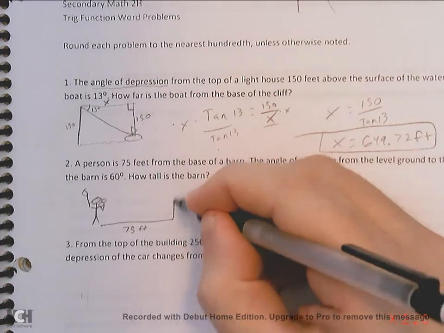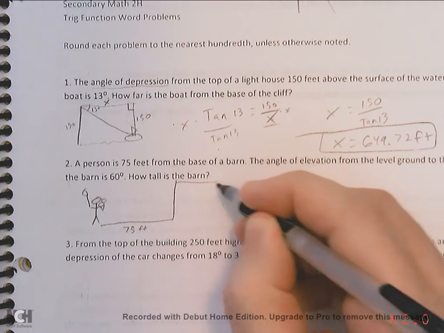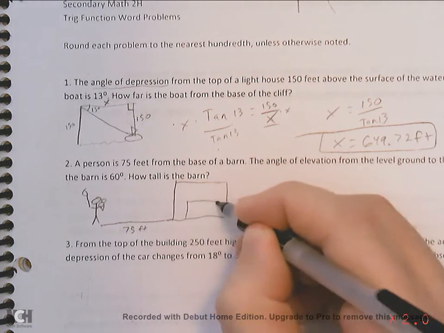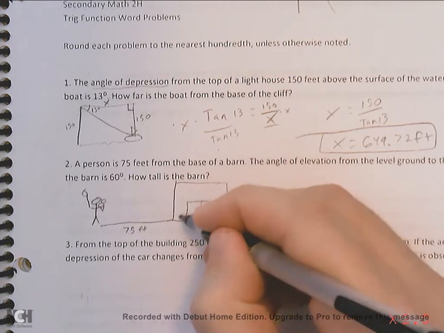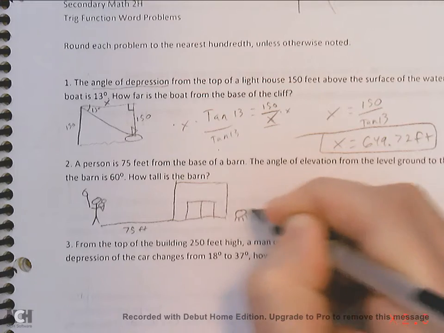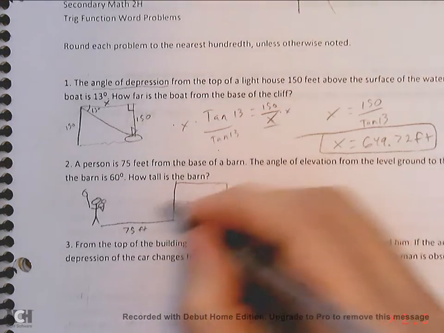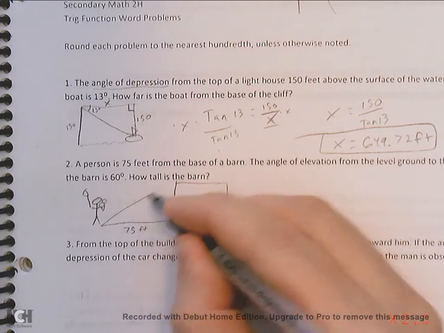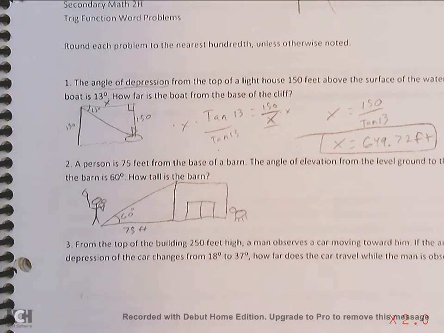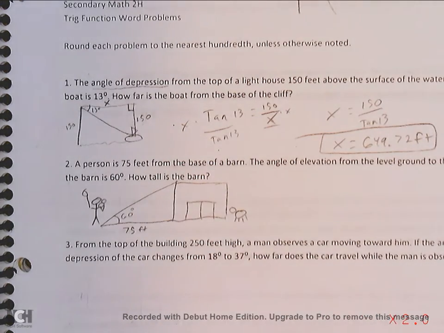So here's my barn. Okay. It's right there. It's a big square barn. It's very boring. Okay. There's the barn doors. There's a cow, over here. It's a great cow. Okay. And it is an elevation at 60 degrees. Okay. It wants me to figure out how tall the barn is.